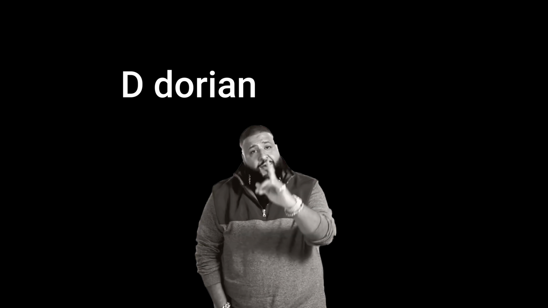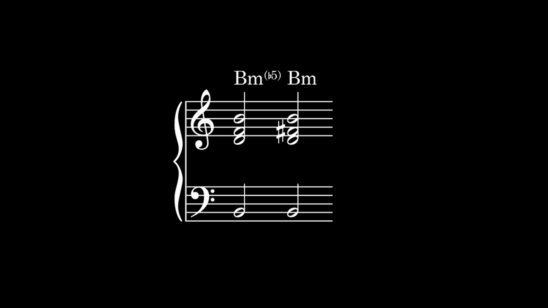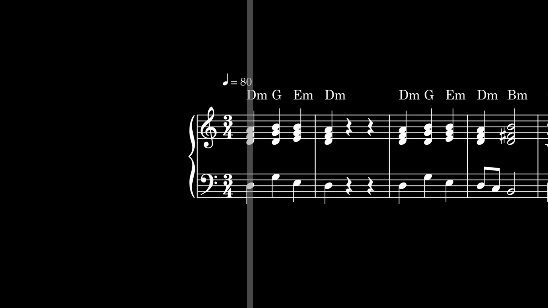Let's check another texture in the Dorian and see how we can handle the B diminished there. This time I will raise the F to an F sharp, creating a momentary B minor sound color.